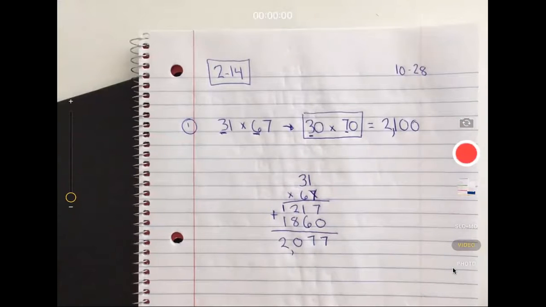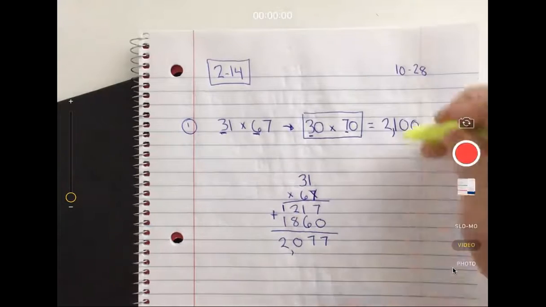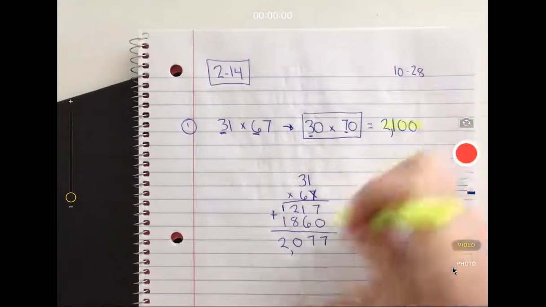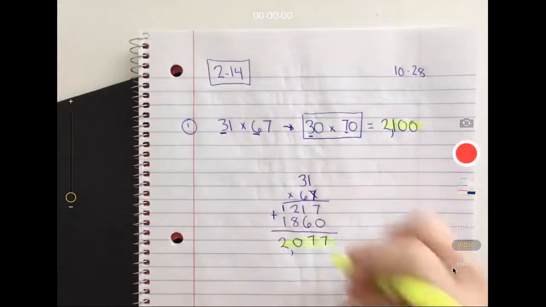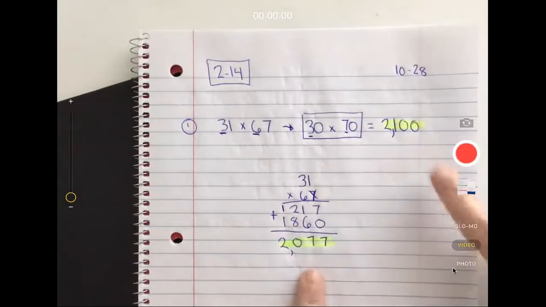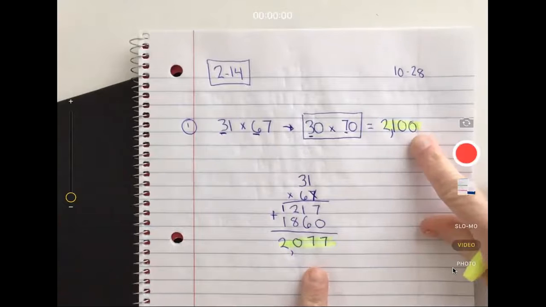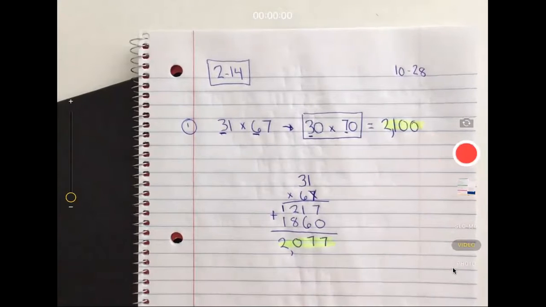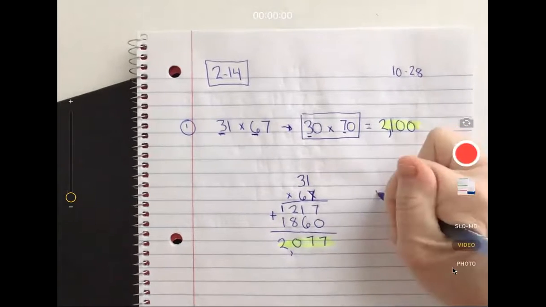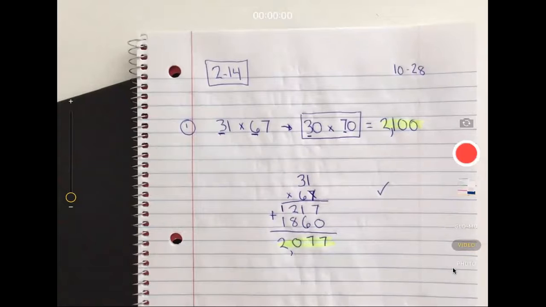Let's look at those. I'm going to highlight those. This was my estimated number. This was my actual number. They're very close. So I would definitely say in the ballpark, and I would probably give myself a check to say I'm on the right track. Okay, let's try another one.